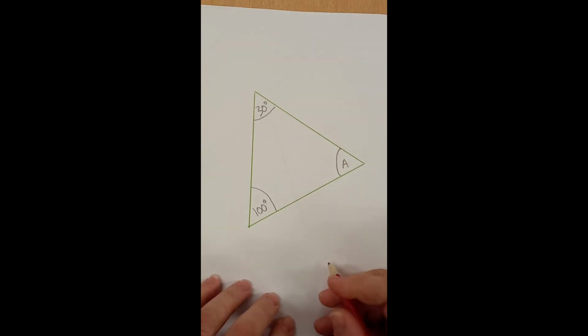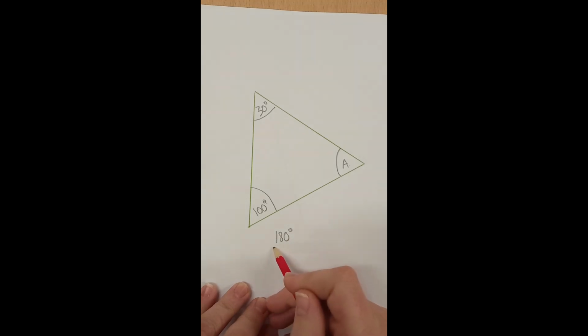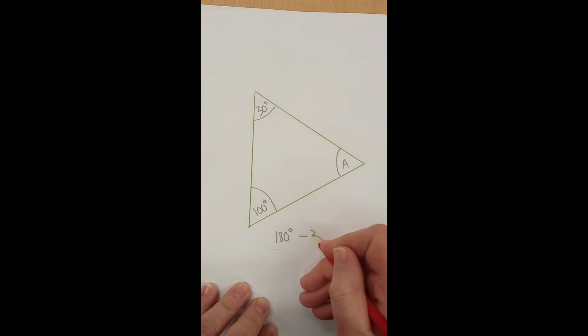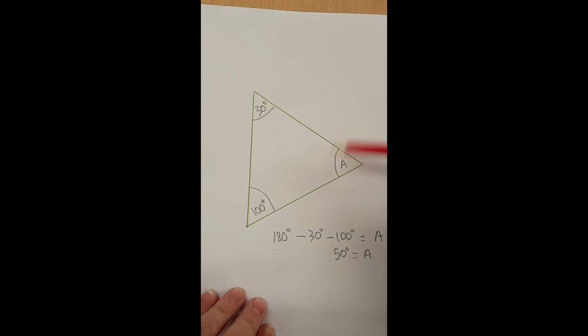Okay, well, the three angles in a triangle add up to 180 degrees. That's our rule. So I just subtract the ones I know, and that should give me what's left over. So in this case, 180 minus 30 is 150. 150 minus 100 is just 50. And that is the one you want. So that's the rule going forward for triangles. The three angles must equal 180.